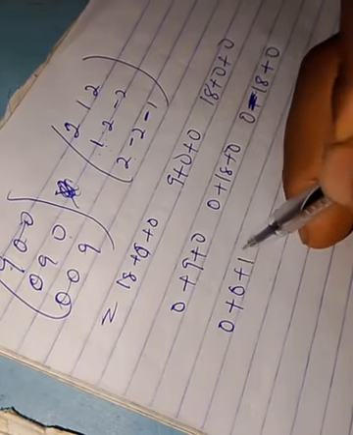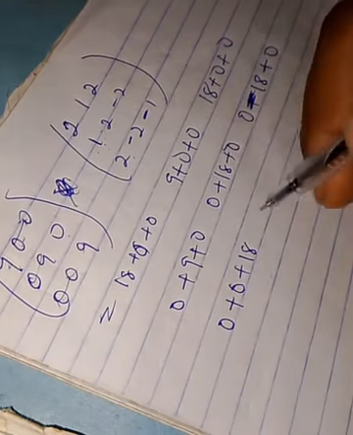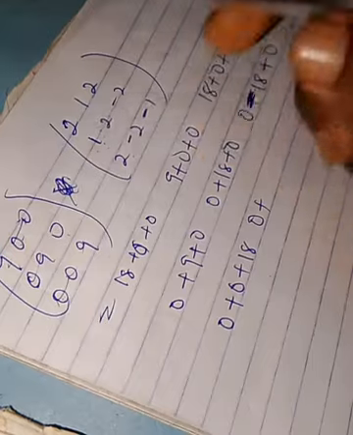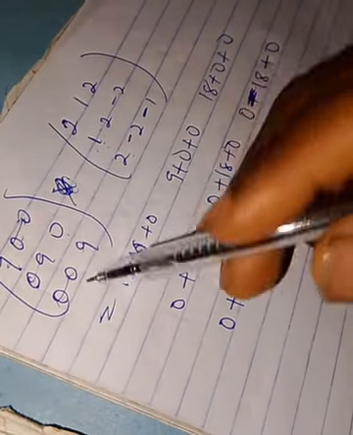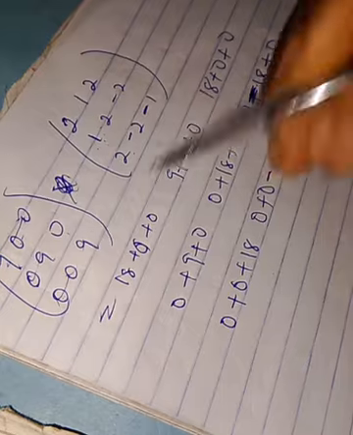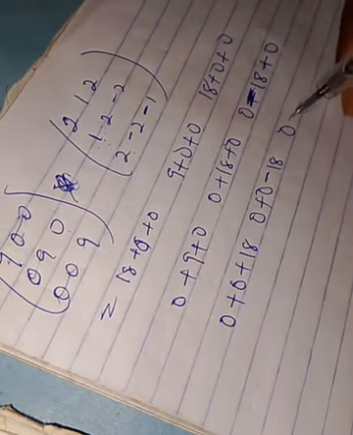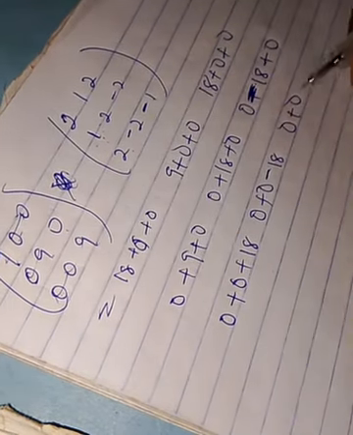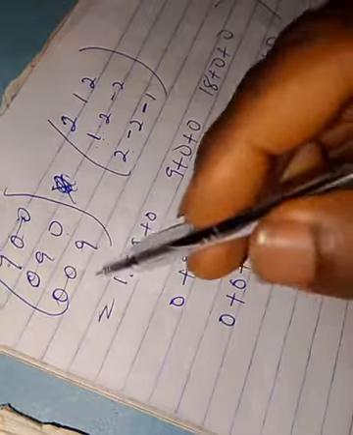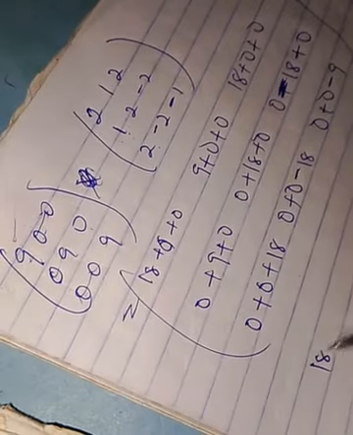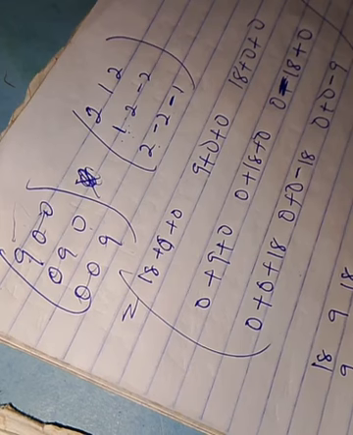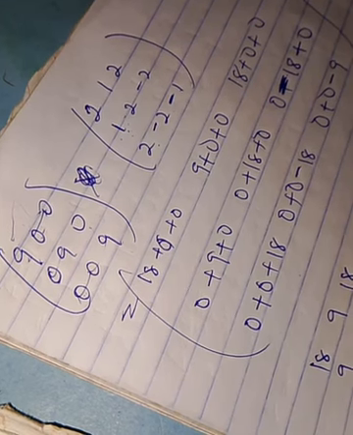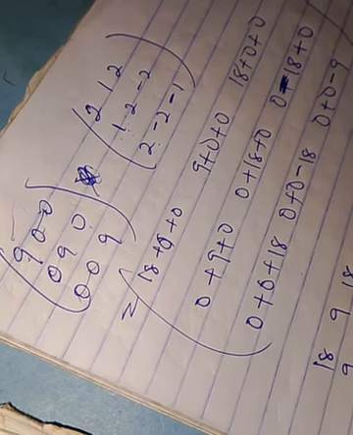9 times 2 is 18. 0 times 1 is 0. 0 times 2 is 0. 9 times minus 2 is minus 18. 0 times 2 is 0. 0 times minus 2 is 0. 9 times minus 1 is minus 9. So from what we have here, we have 18, 9, 18, 9, 18, minus 18, 18, minus 18, minus 9.